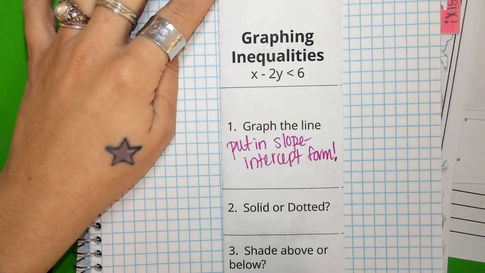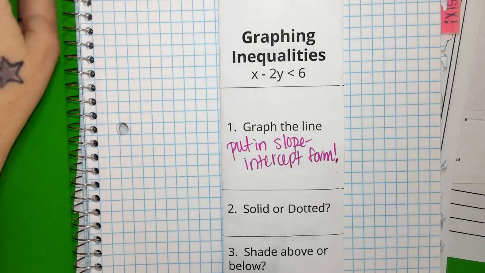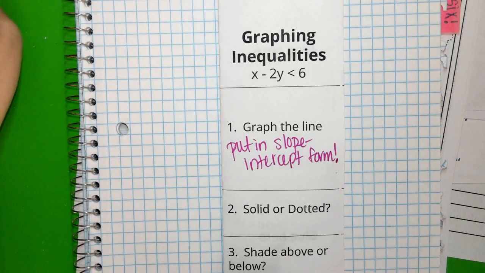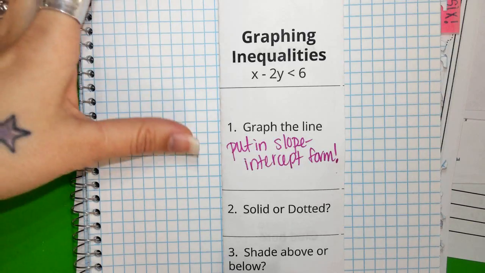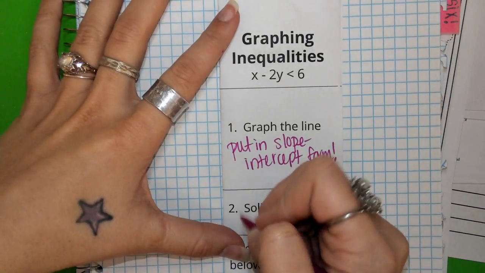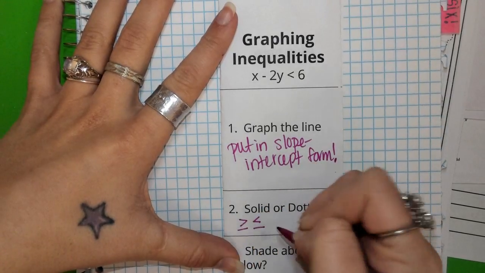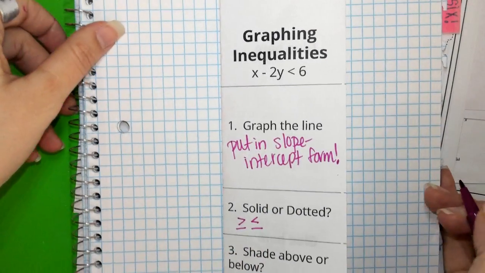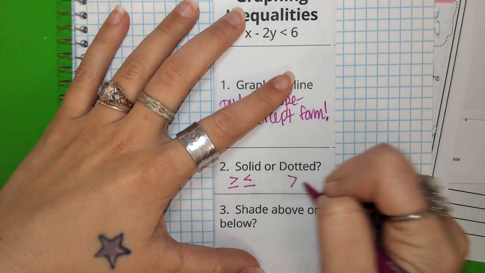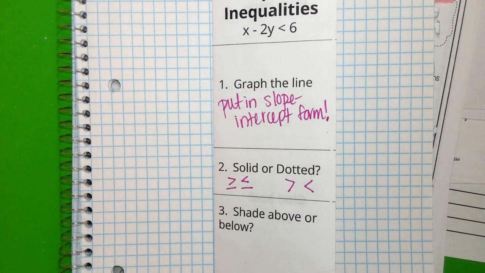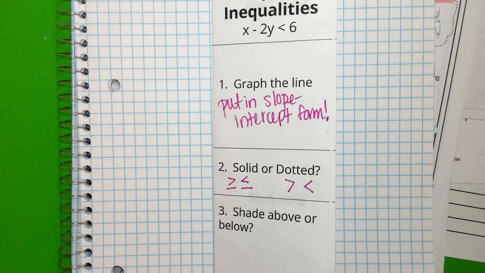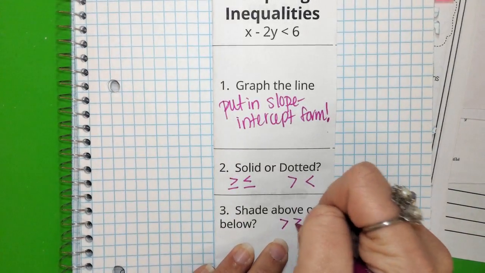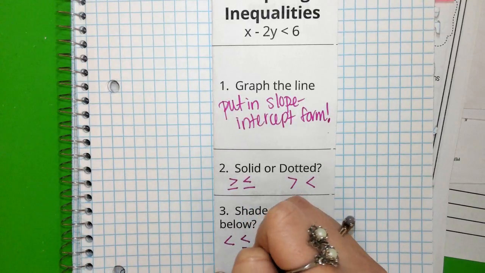Now, how do we know whether to use a solid or dotted line? Greater than or less than? Greater than or equal to, less than or equal to is when you use a solid line. Greater than and less than is when you use a dotted line. And then you shade above when it's greater than, and you shade below when it's less than.